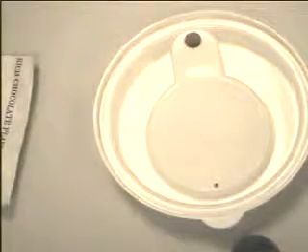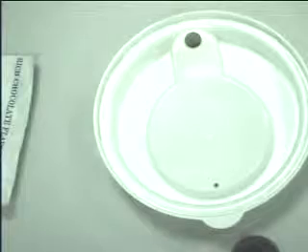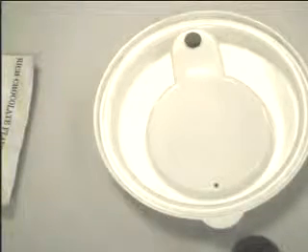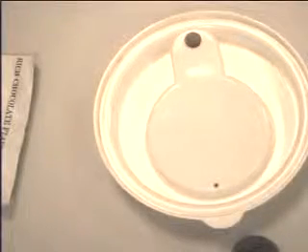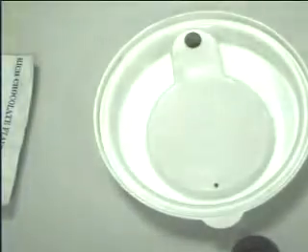Shortly you're going to see a thermometer, a digital thermometer, taken out of a freezer and placed in front of the camera. And I'll explain what you see in just a minute as I put the thermometer there. Okay, here is the thermometer.